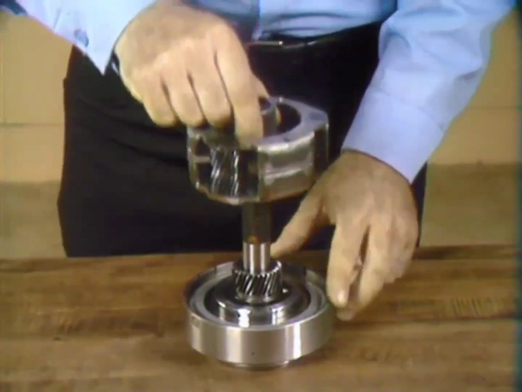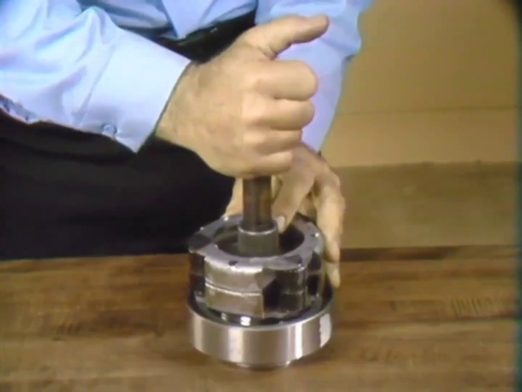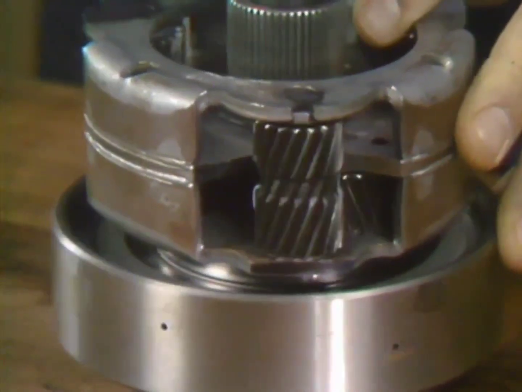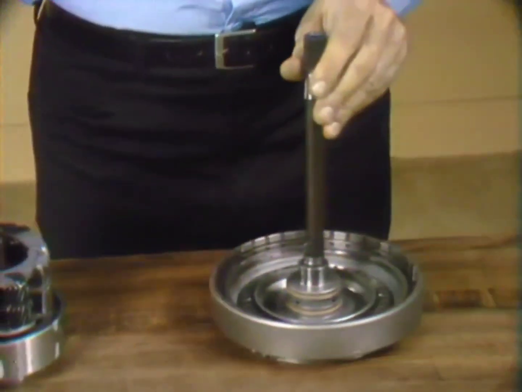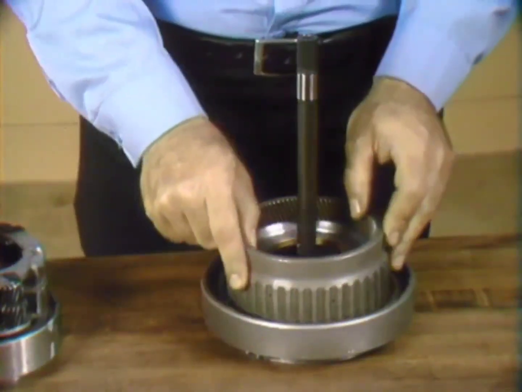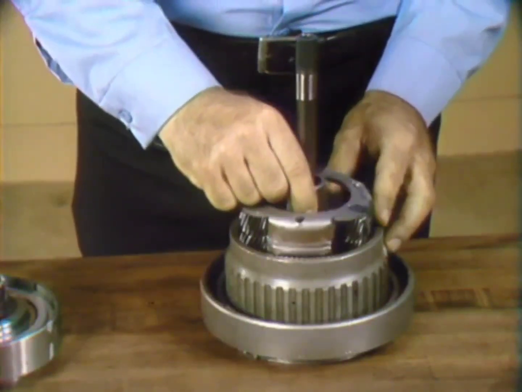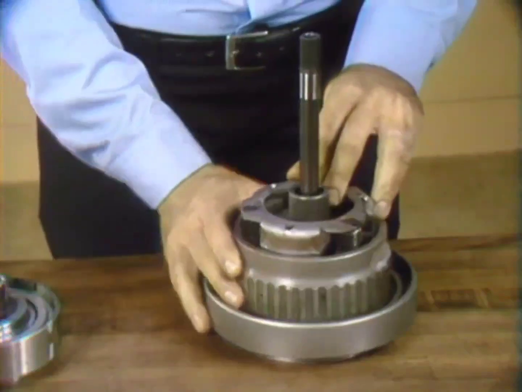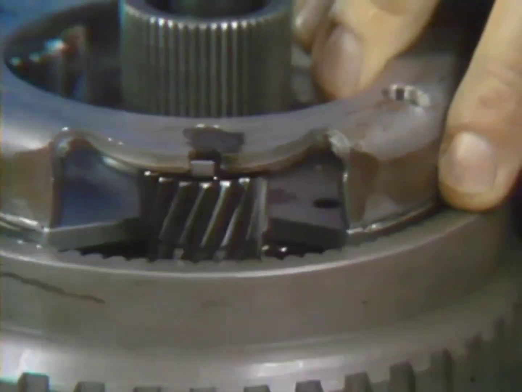This sun gear meshes with the short pinions in the carrier assembly. As the turbine shaft drives the sun gear, the short pinions turn the long pinions. The other input is through the intermediate shaft and clutch to the ring gear. The ring gear meshes with the long planet pinions in the carrier assembly. Turning the shaft and ring gear causes the long pinions to be driven.